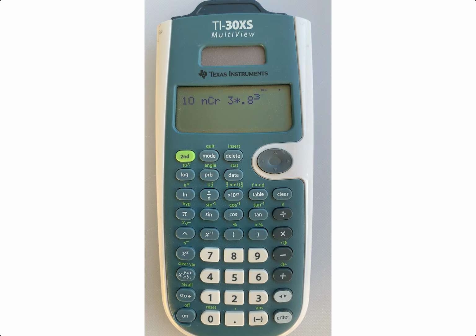Then I put in my 3. Now we're going to multiply by 0.8. I want to raise that to a power, so again I use this caret key. The power I want is 3.